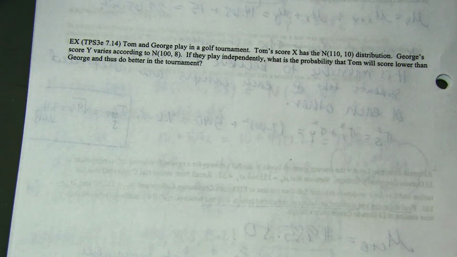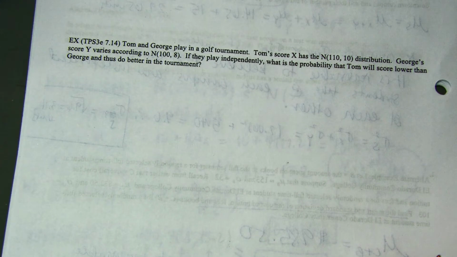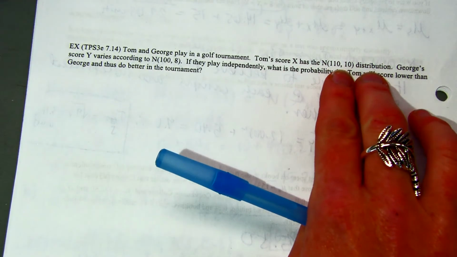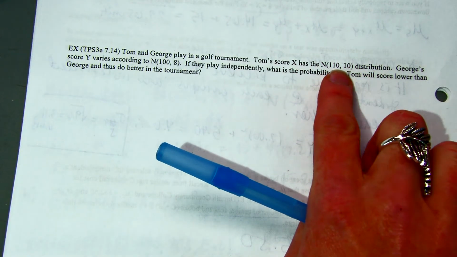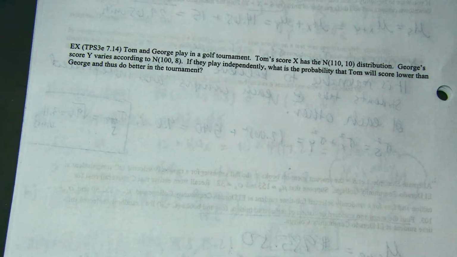All right, so Tom and George play golf. Tom's score X has the N(110, 10) distribution. What does that mean? Normal distribution, mean 110, standard deviation 10. Good. George's score varies according to a normal distribution as well. If they play independently, that's great. Check. That means we can calculate variances and standard deviations of their combination.